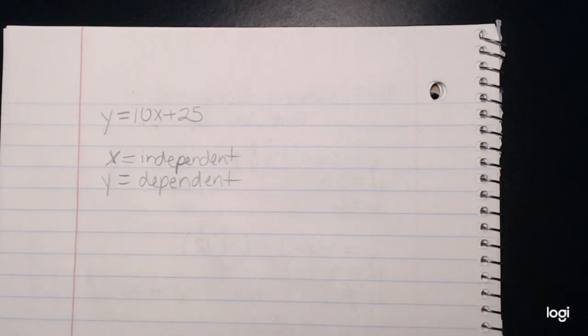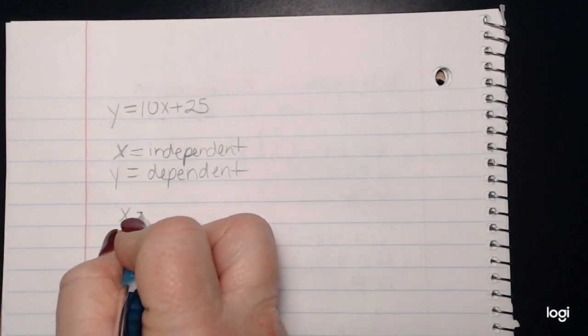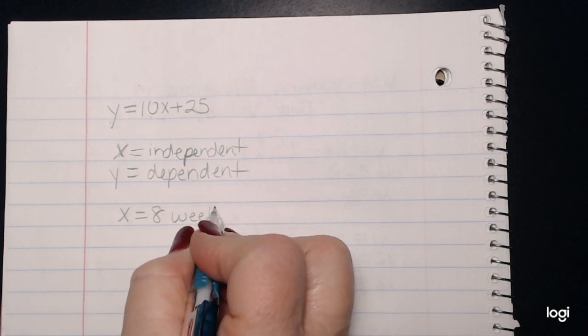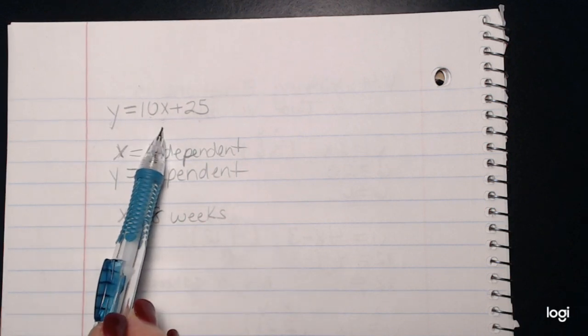Let's say that I tell you I would like for you to solve this if I told you that x is going to equal 8 weeks. How much money would I have in my account in 8 weeks?